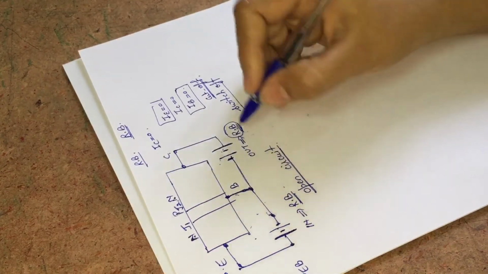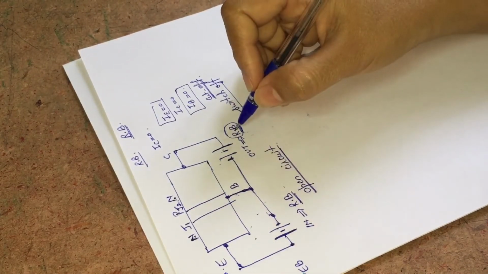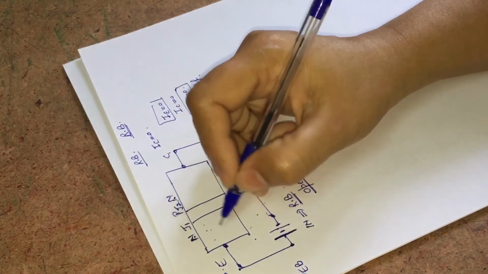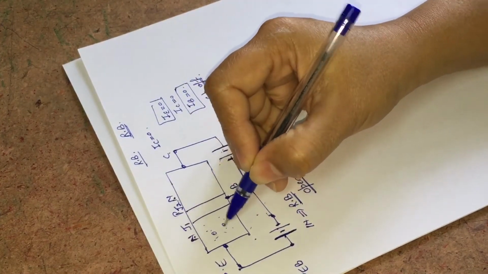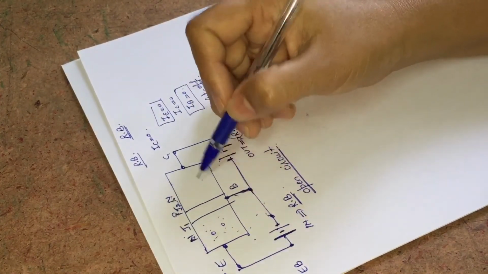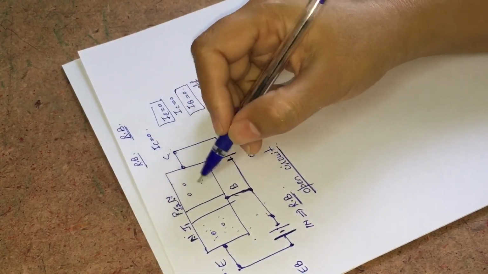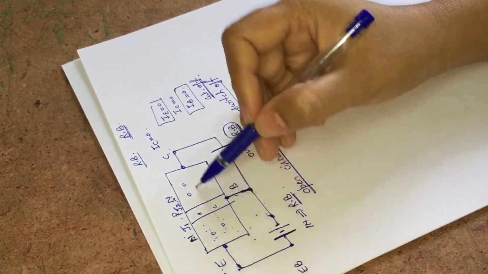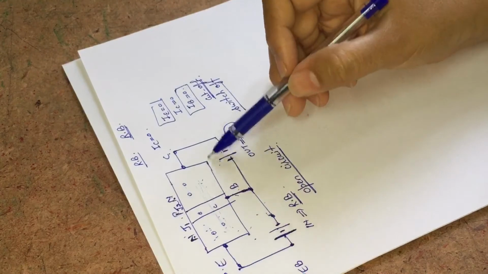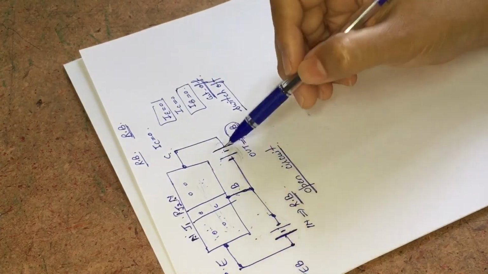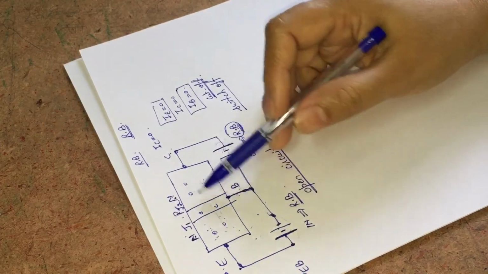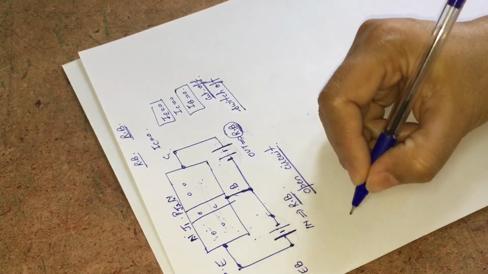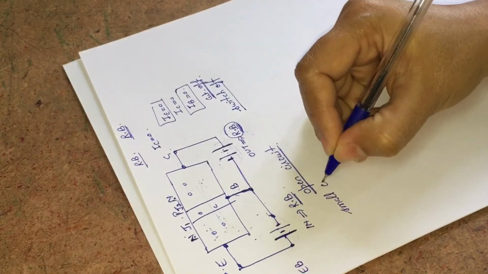But in reverse biasing, there is no current due to the majority charge carriers, but we know that at room temperature we have some holes in the emitter and some holes in the collector and some electrons in the base, and due to these minority charge carriers and the direction given by the voltage source, these minority charge carriers will form a loop and there will be a small current due to minority charge carriers.